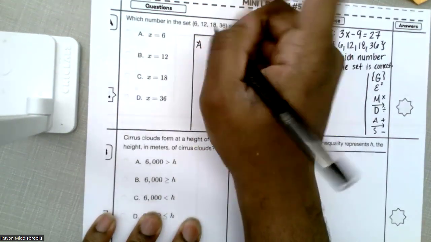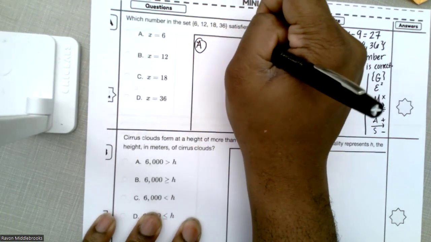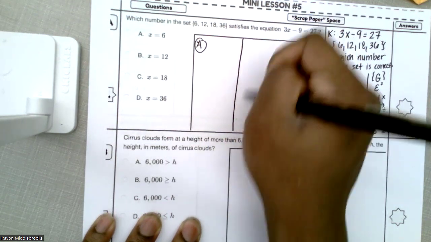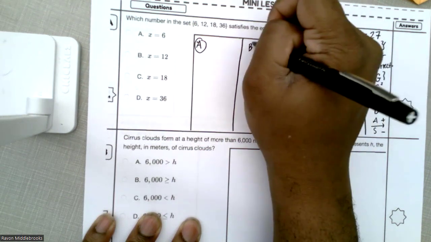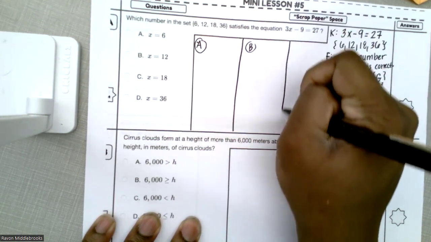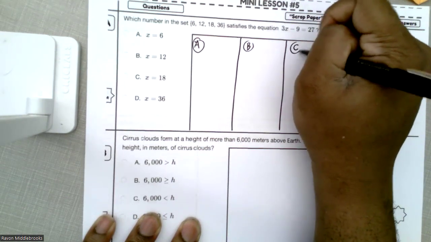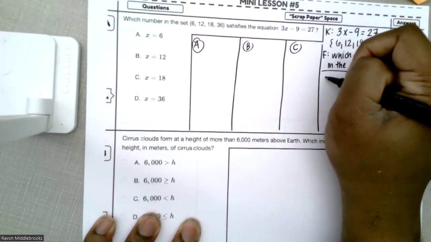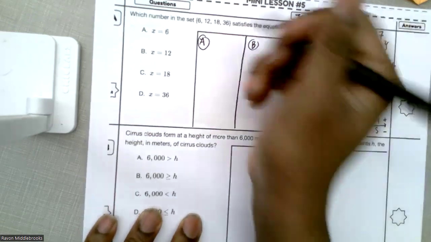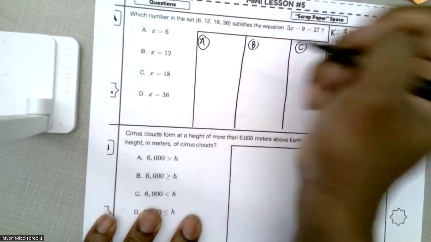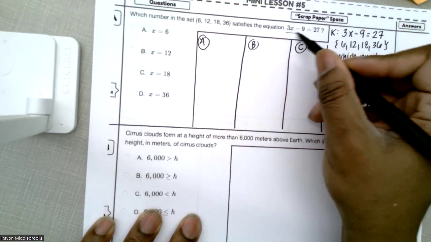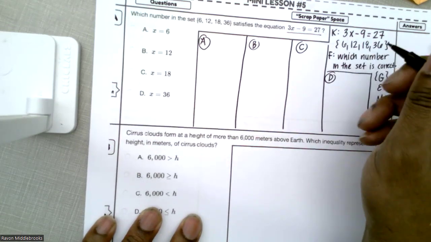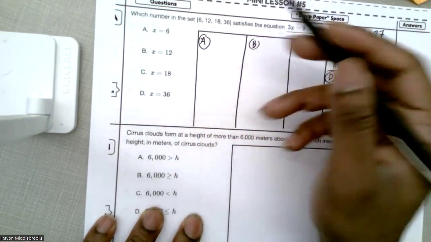I know A, B, C, and D. So basically we need to rewrite this equation 4 different times and substitute the values.